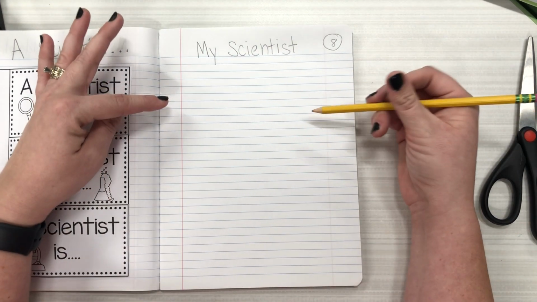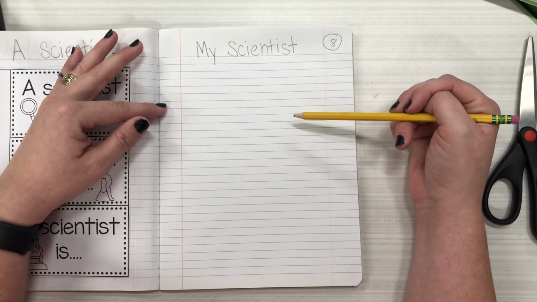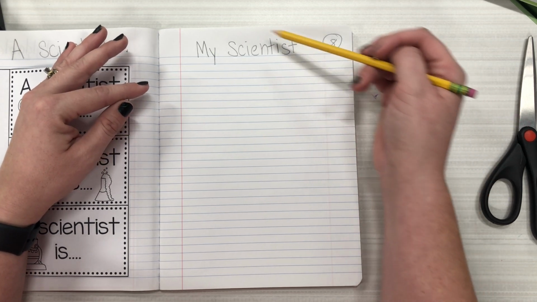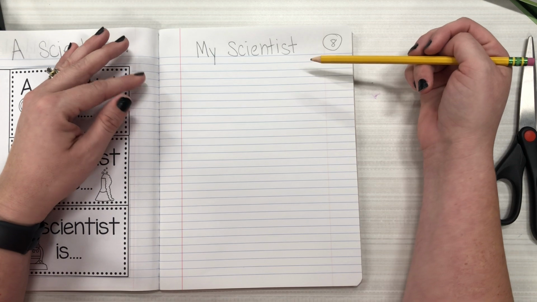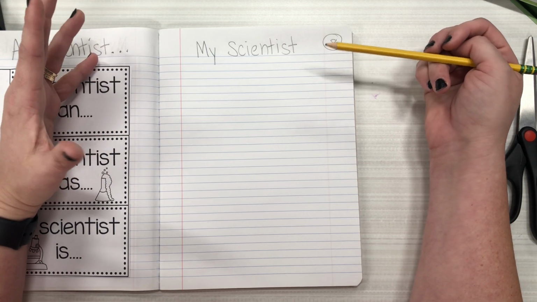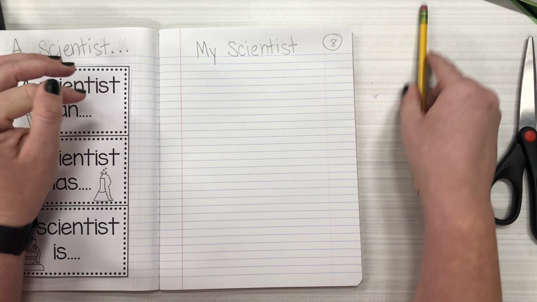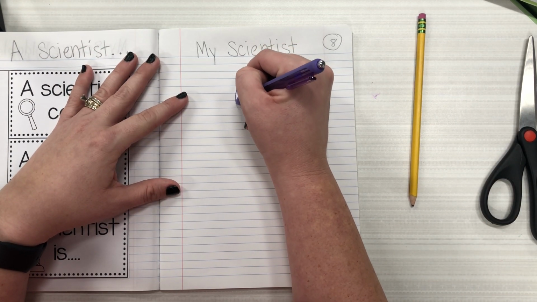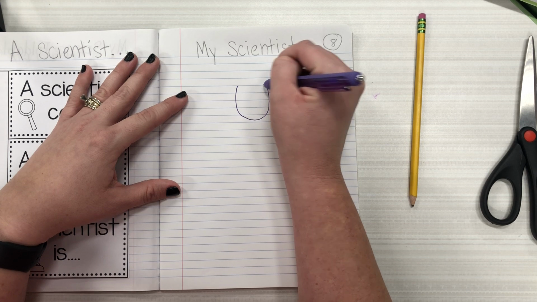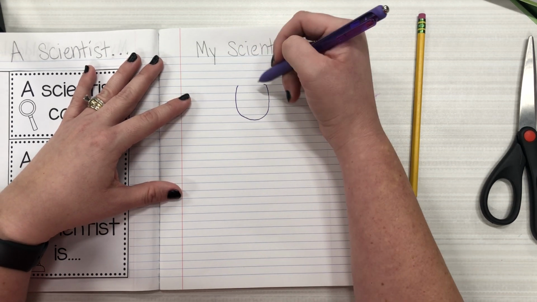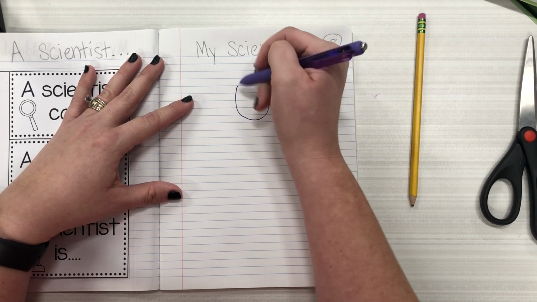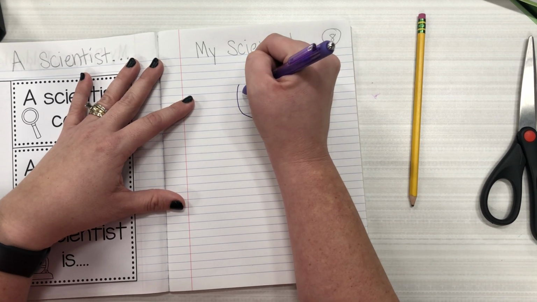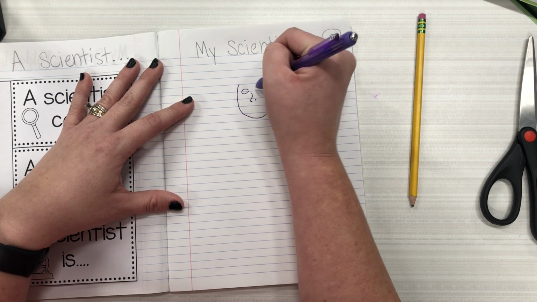So for this particular assignment, you are going to be asked to draw what you would look like as a scientist, and then write around it some of the attributes that we would have as what you are going to do as a scientist. So I might draw myself in a quick picture. Remember, this is not art class, so it does not have to be a beautiful picture. Just try to do your best, and then we're going to add some color in a minute. So we might say, okay, well, there's Mrs. Ling. There's Mrs. Ling's nose, her eyes.